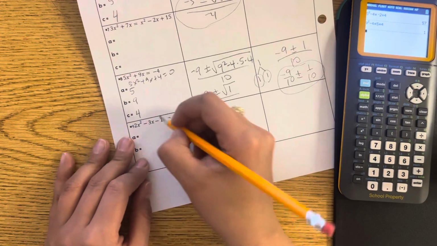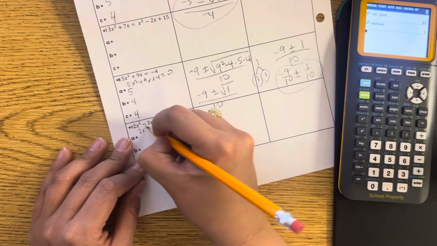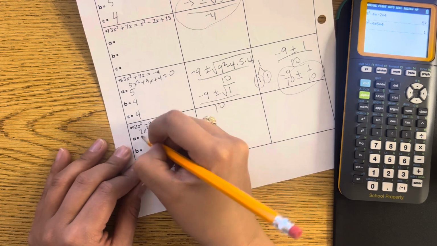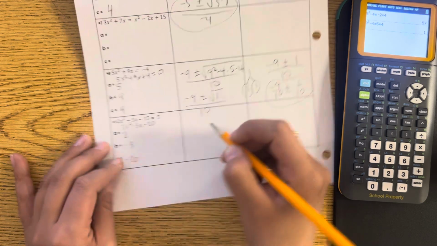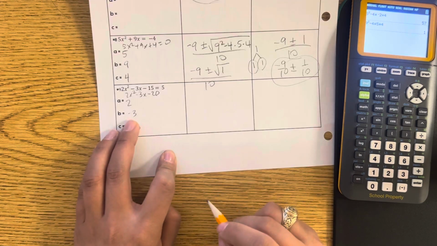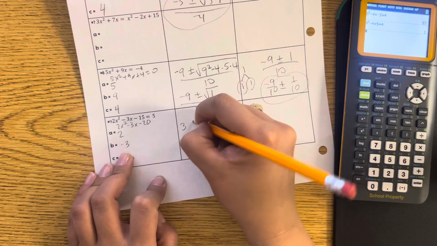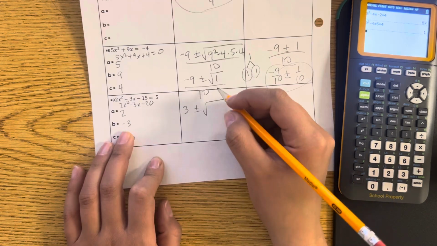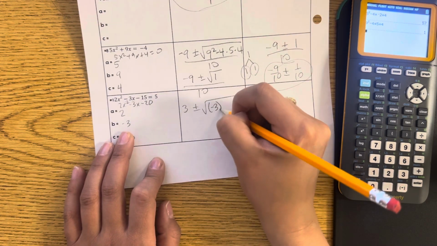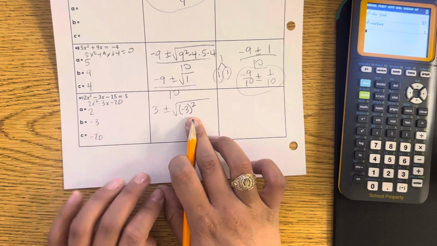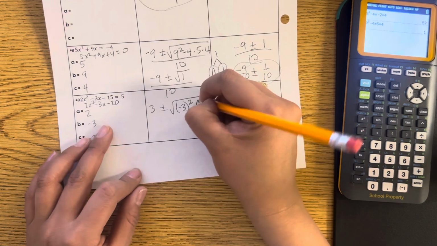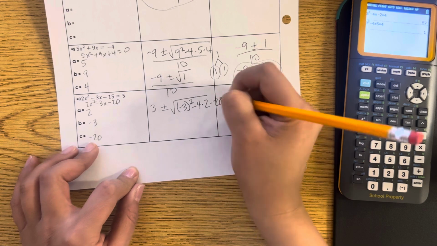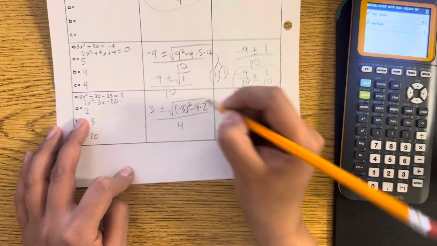This one, I'm going to subtract 5, so it's 2x squared minus 3x minus 20: 2, negative 3, and negative 20. The opposite of b here is positive 3 this time, plus minus. Here's where I have to be careful because b is negative. I need to put the negative 3 squared in parentheses underneath the radical. Minus 4 times 2 times negative 20. Over 2 times 2, which is 4.